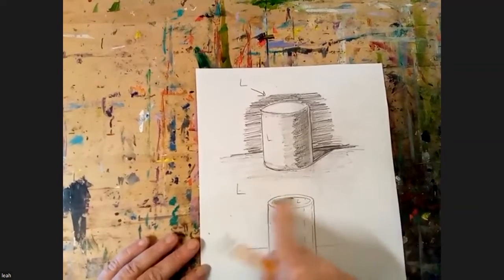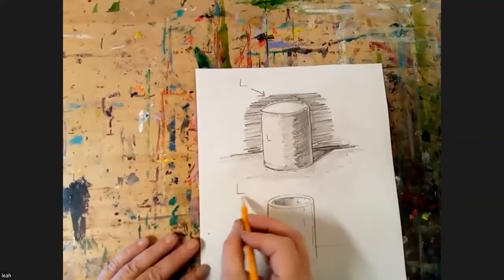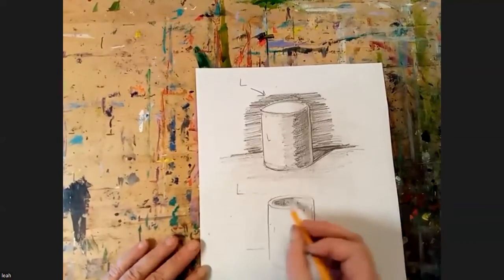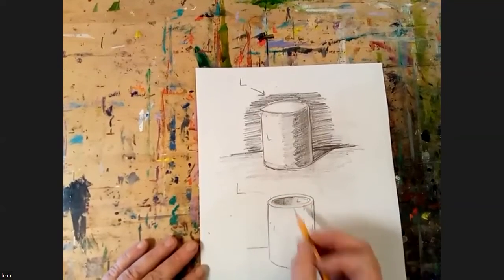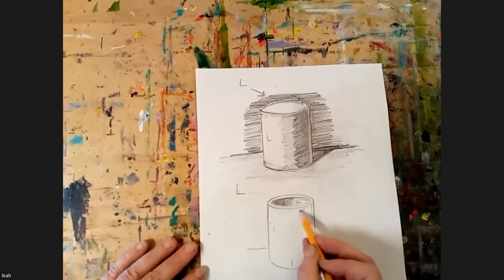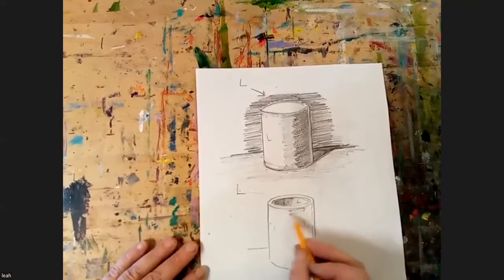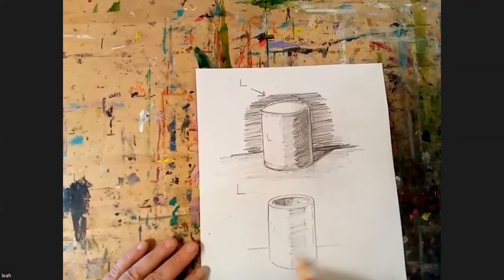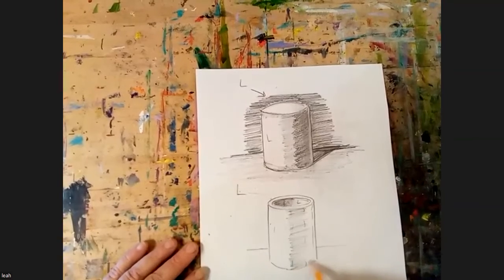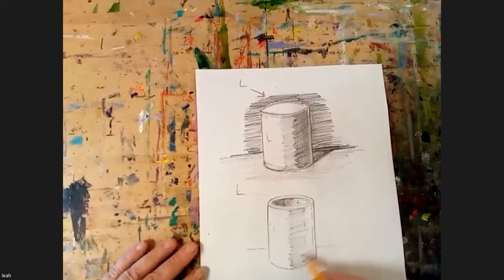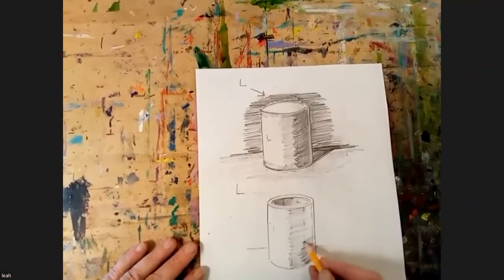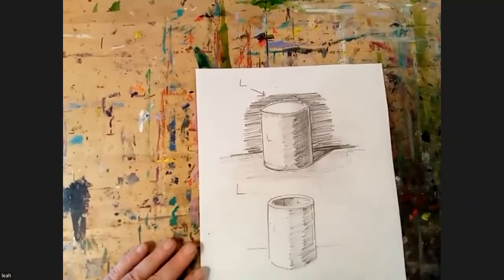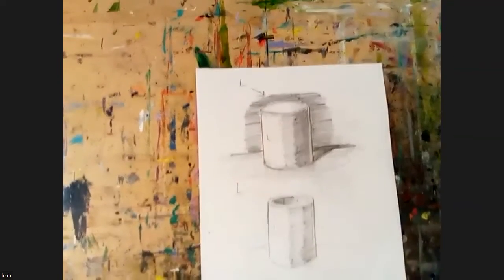So it looks like this on the inside of the cup. Can you see why? Because the light's hitting the inside here. By the way, the top is always light. Isn't that cool? So it's the opposite of what's happening on the outside. That's true of all cylindrical things.